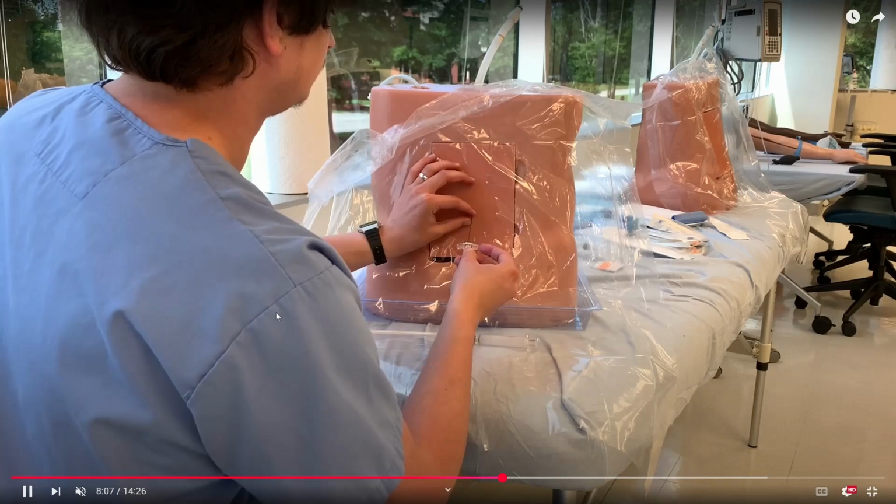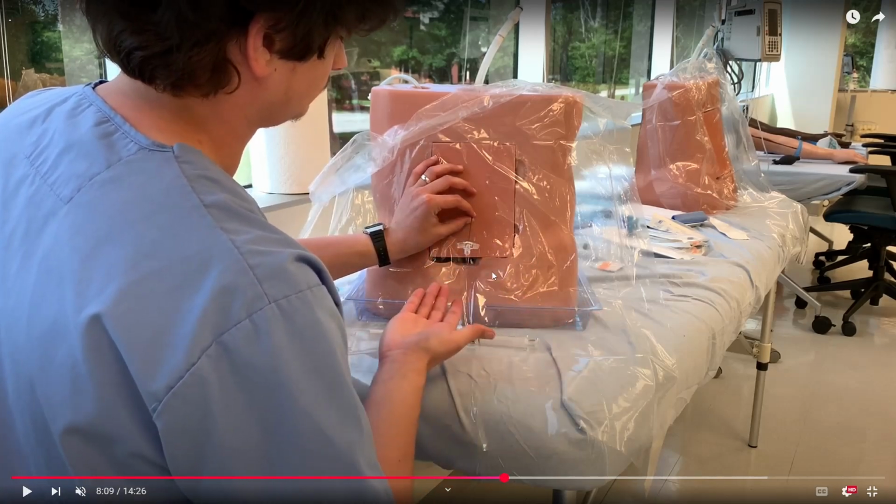And it's at this point in which you could insert the epidural catheter, give your test dose, and verify correct placement, and then go ahead and anesthetize the patient properly.